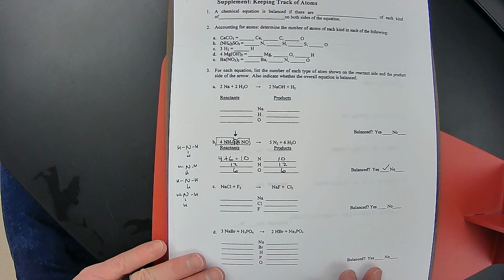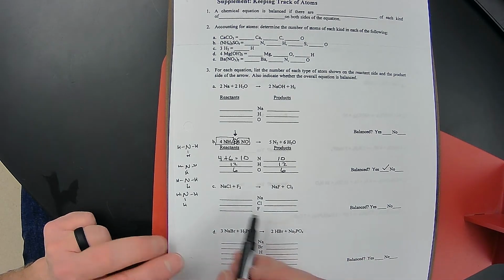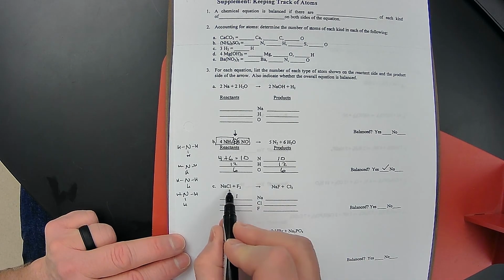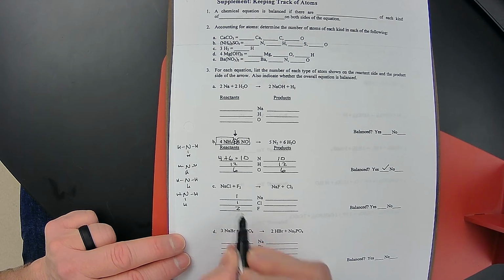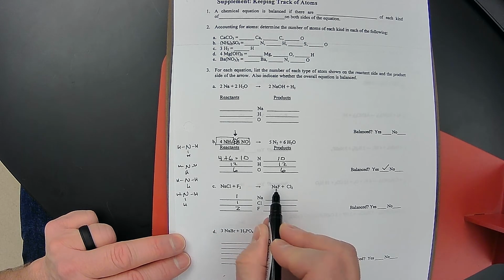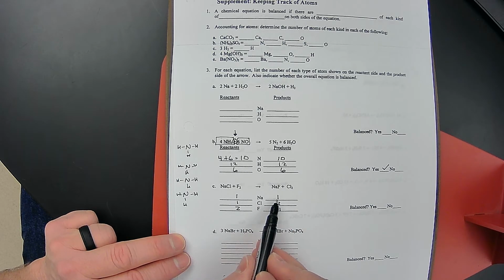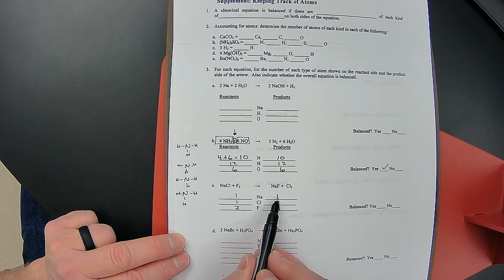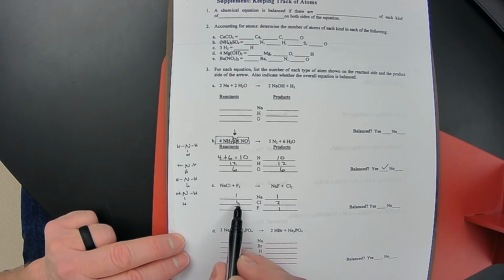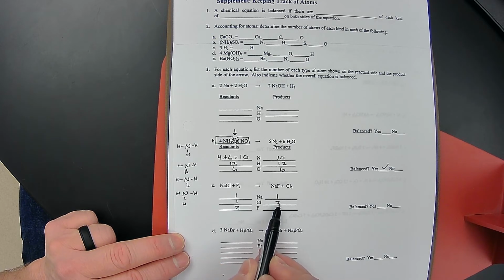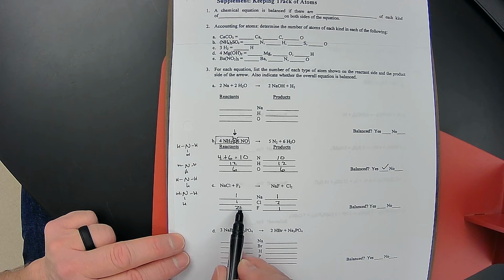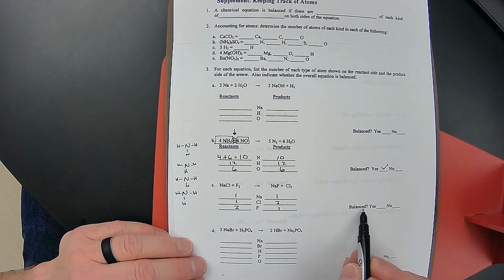Right now, at this point, if they did not match, for instance, on this one, there's 1 Na, 1 Cl, and 2 Fs. Here we have 1 Na, 1 F, and 2 Cls. 1 Na on the reactant side, 1 Na on the product side, they match. But you cannot start a chemical equation with one Cl and end with two. That's impossible. You cannot start a chemical reaction with two Fs and end with only one. That's impossible. This equation is not balanced.